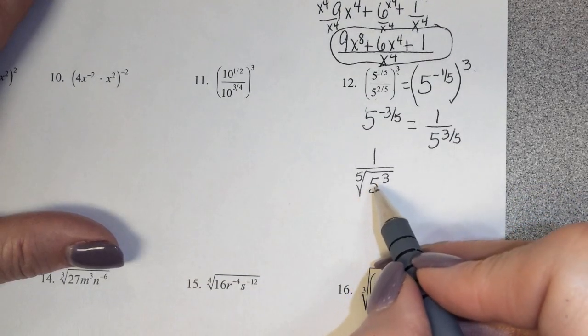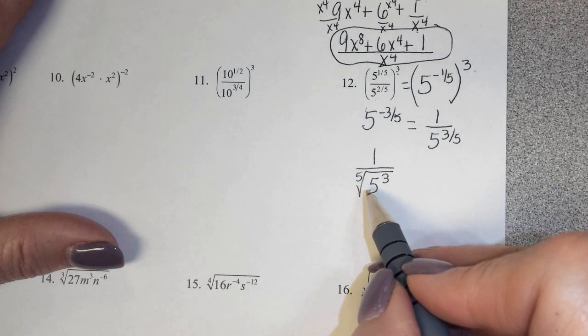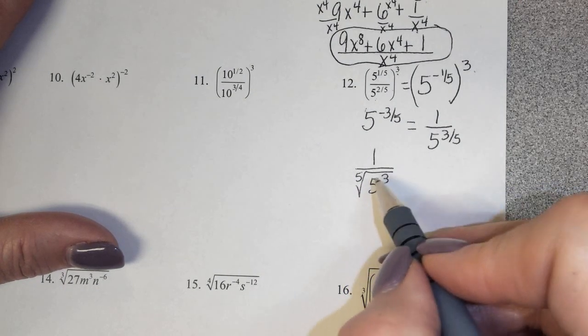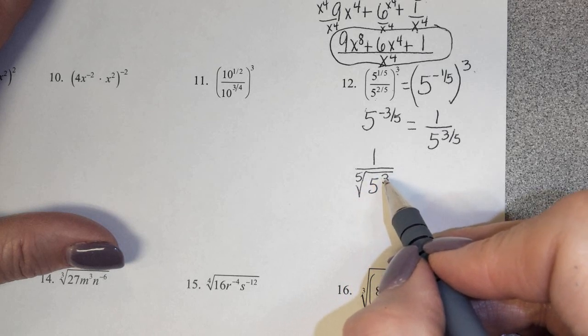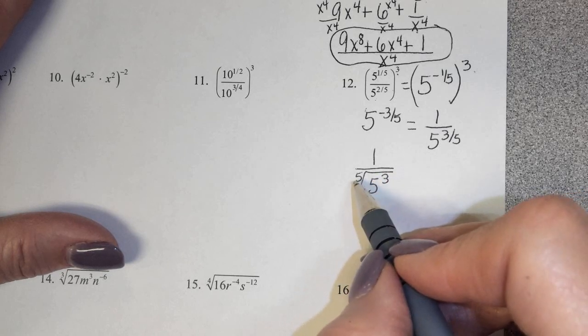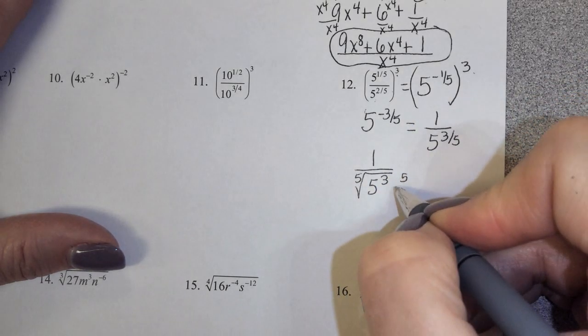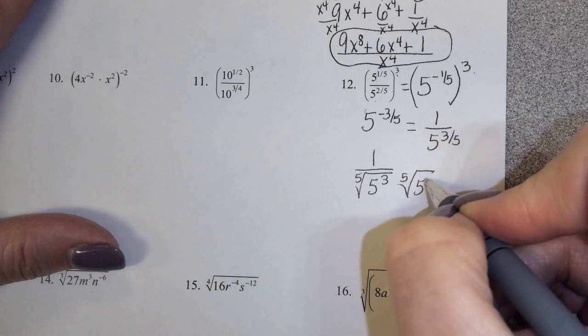I'm not allowed to have radicals in the denominator. I need to rationalize this. So how many 5s do I need to have for my exponent in order to be able to take the 5th root? 2 more, right? So I'm going to have to multiply by the 5th root of 5 squared.